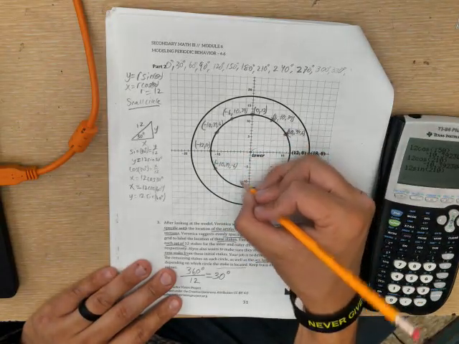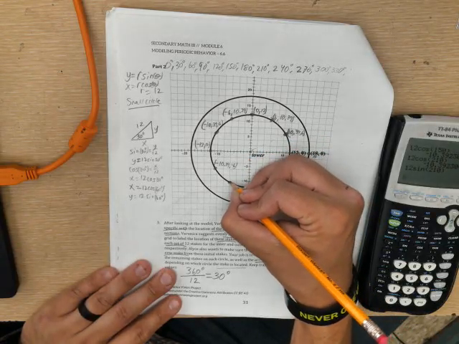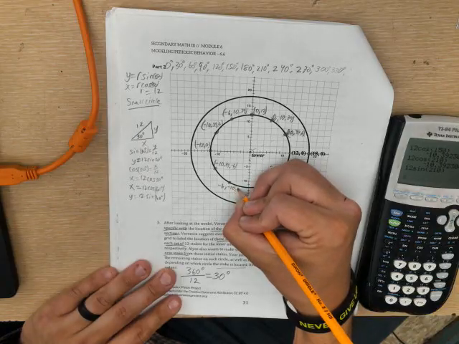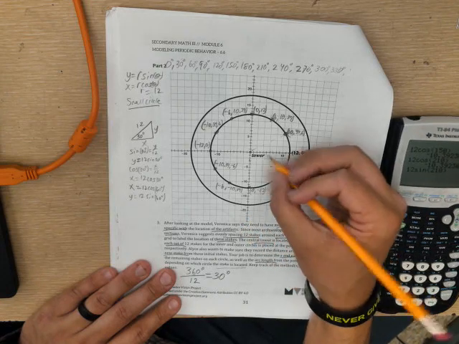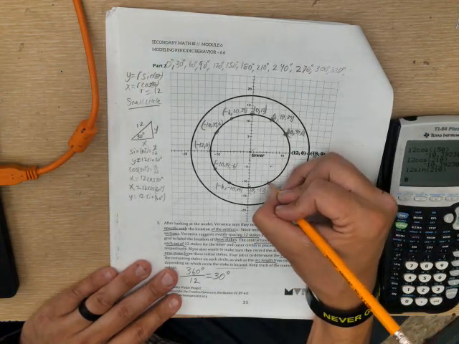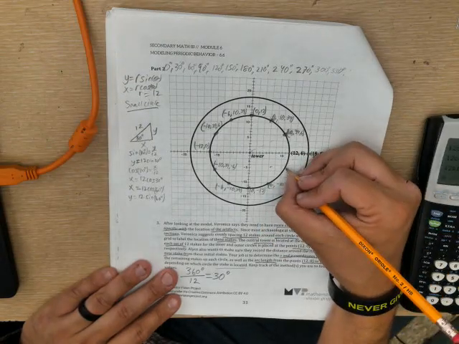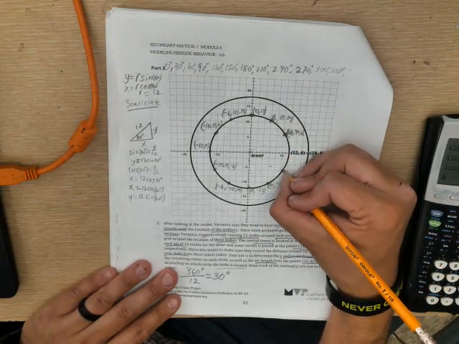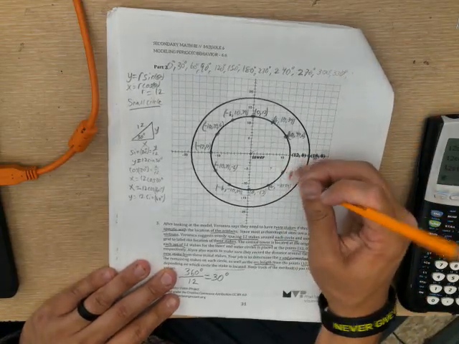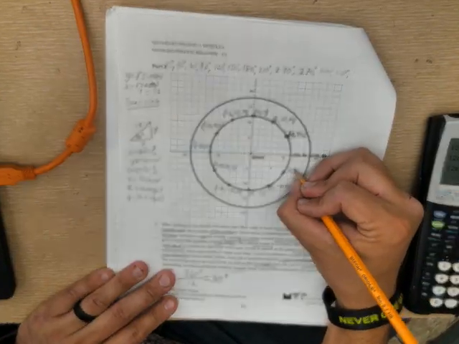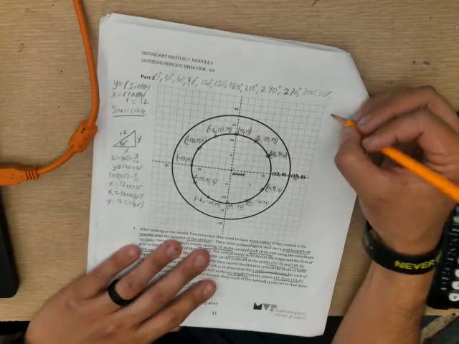So this one's going to have to be negative 6, negative 10.39, 0, negative 12, positive x, so positive 6, negative 10.39, positive x, negative y, 10.39 comma negative 6. Okay. So that's how it looks for the 12, for the big circle.